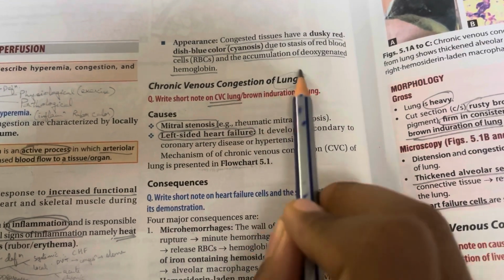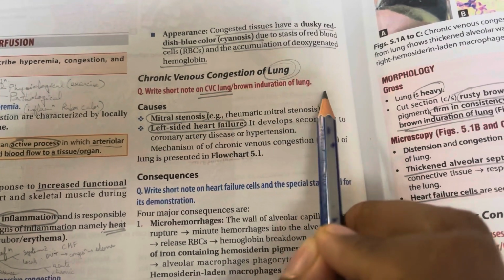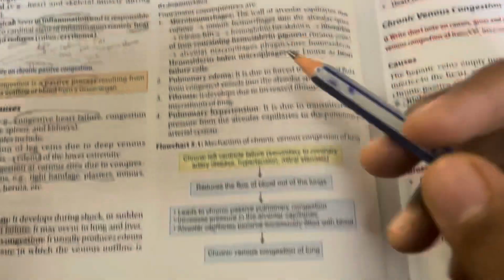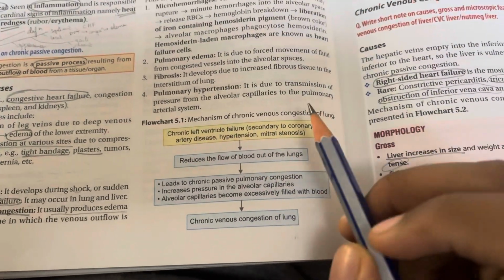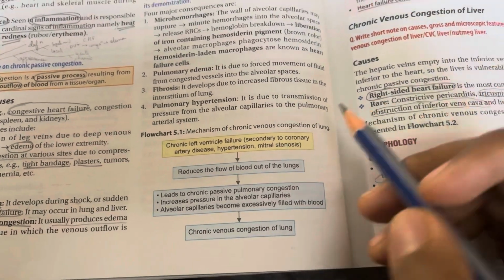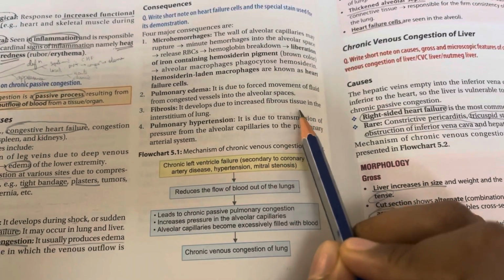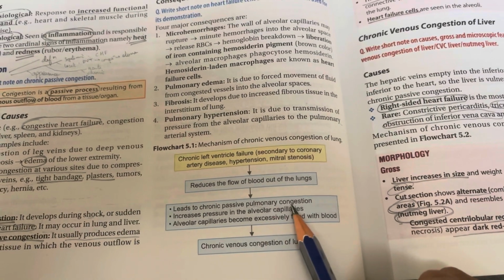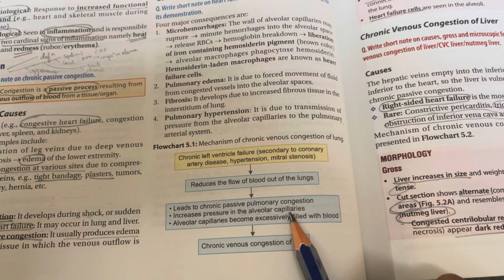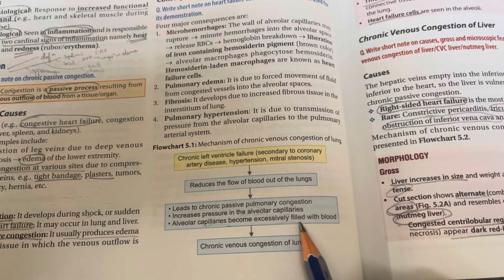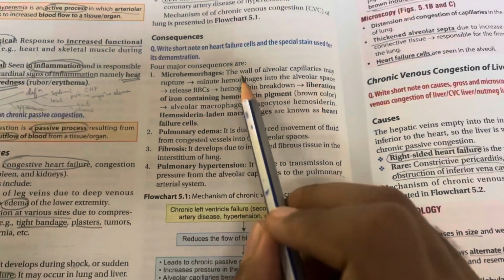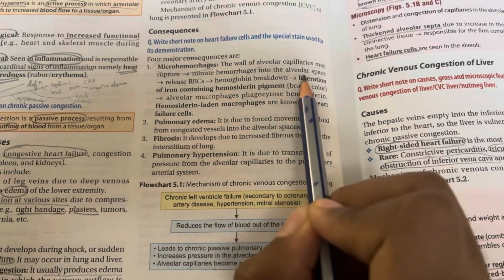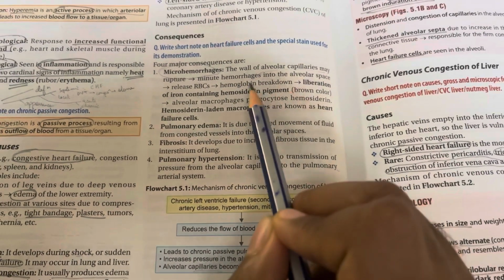CVC lung is caused by left heart failure or left-sided valve failure, such as mitral stenosis. What happens is, because of left heart failure, there is a backflow of pressure onto the lungs, which reduces the flow of blood out of the lungs. This leads to chronic passive pulmonary congestion, and it increases the pressure in the alveolar capillaries, which become extensively filled with blood. This causes microhemorrhages. The walls of the alveolar capillaries may rupture, leading to microhemorrhages into the alveolar space.